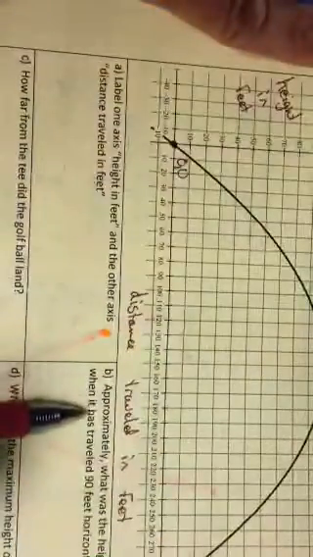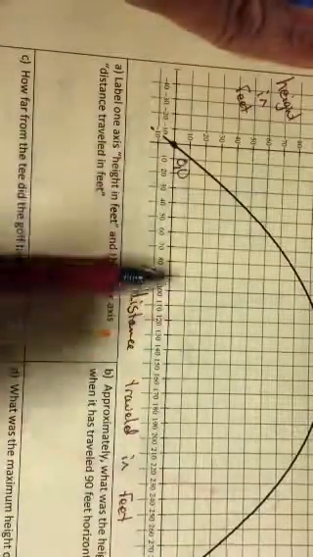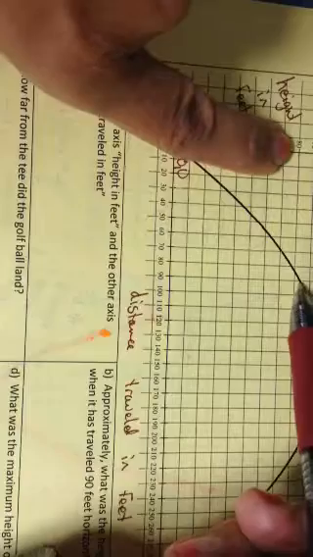All right, so part A was label, height in feet, did that. Label the other, distance. All right, approximately what was the height of the golf ball? So height, I'm looking for y, when it's traveled 90 feet. So I'm just going to go over to 90 and up, and it's going to be about 84, 85, so about 84 feet high.